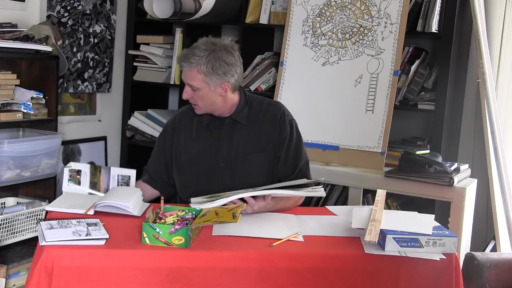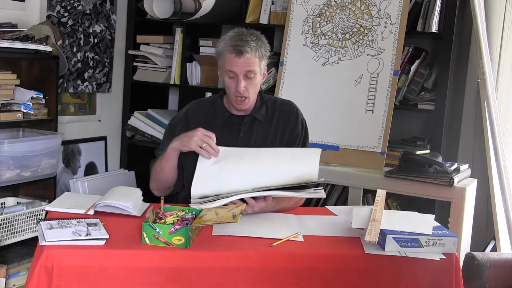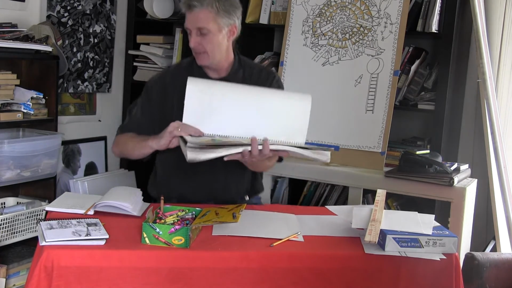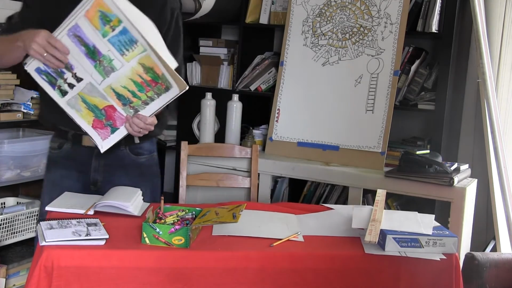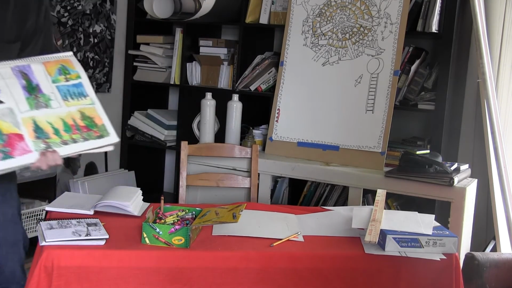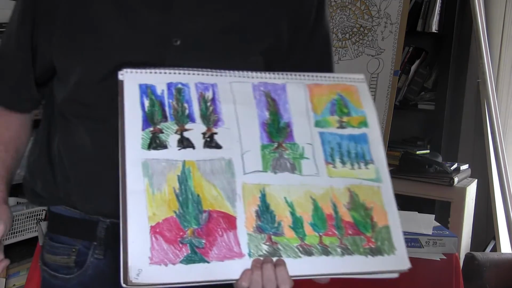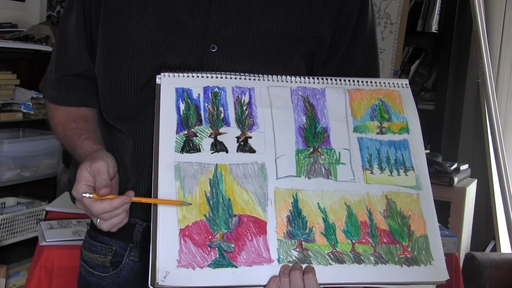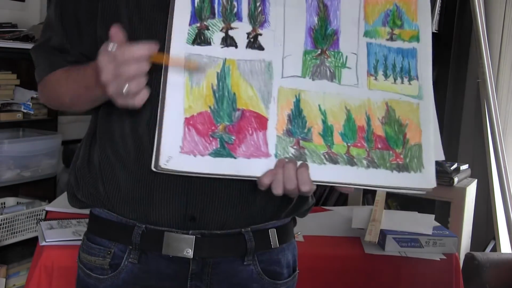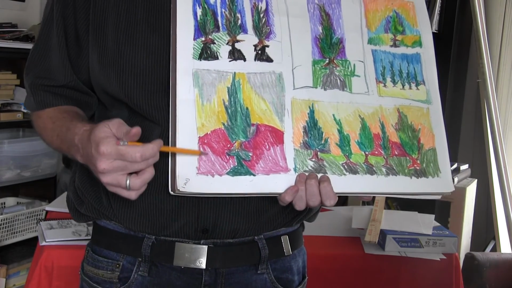You can do a lot of interesting things with the color. So, as I mentioned here, I have a great variety of different things with color. A gray and yellow sky on this one with a red and pink ground.